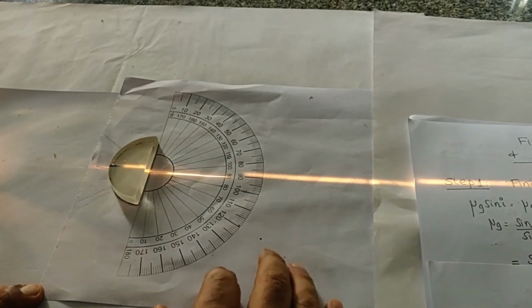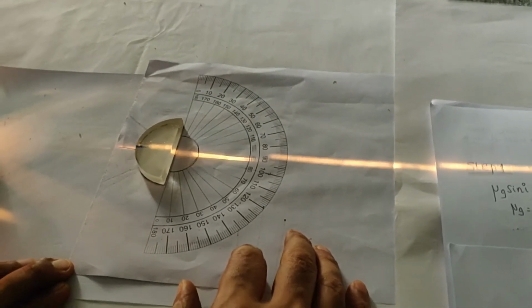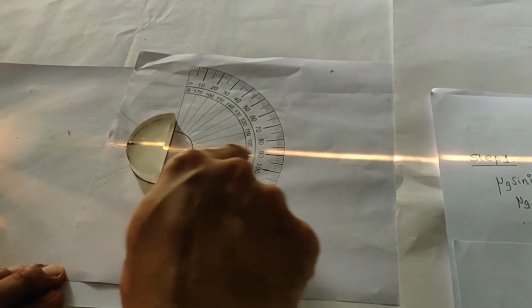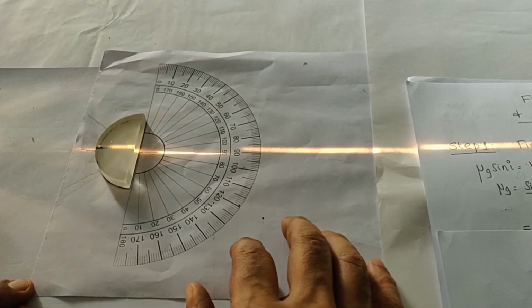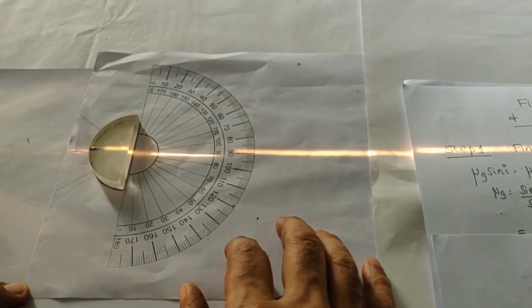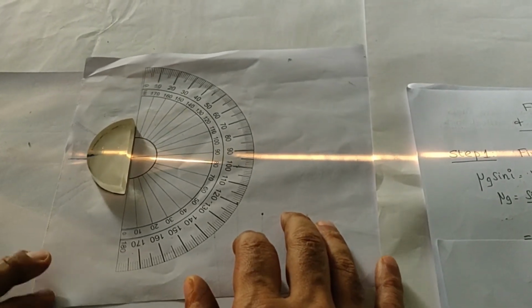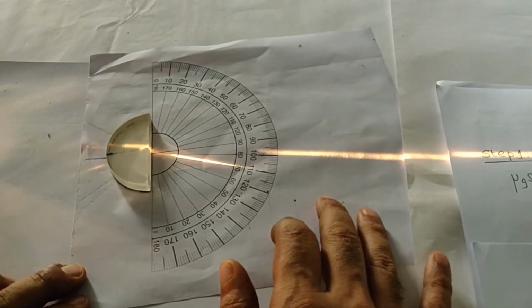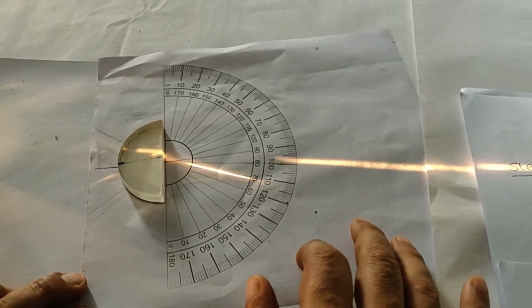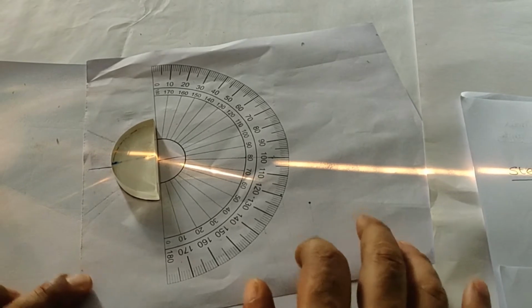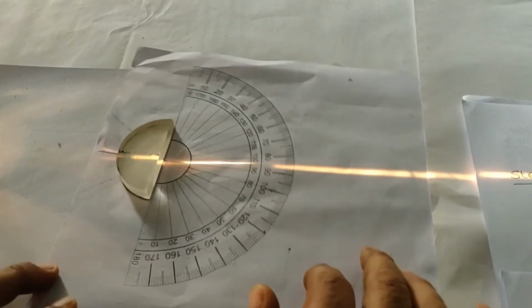You can see that the incoming ray is passing straight in. And now I'm going to slowly tilt this, to give it a larger angle of incidence. There you go.